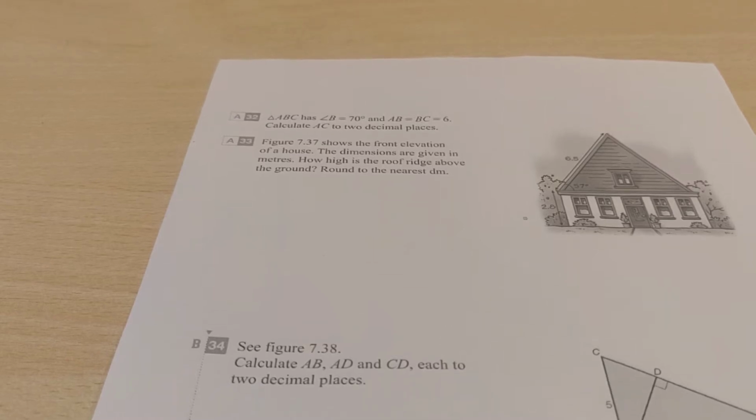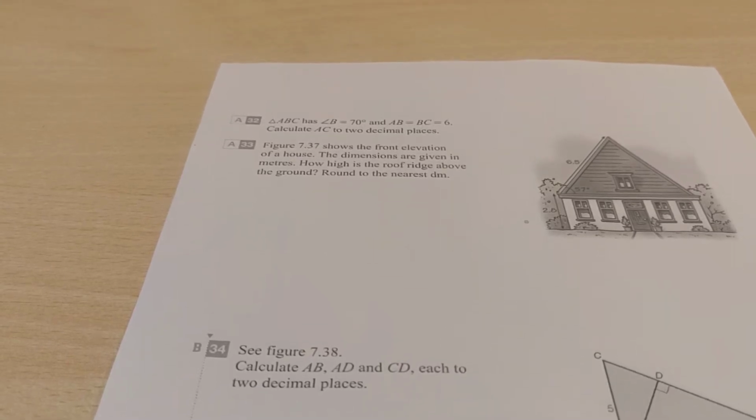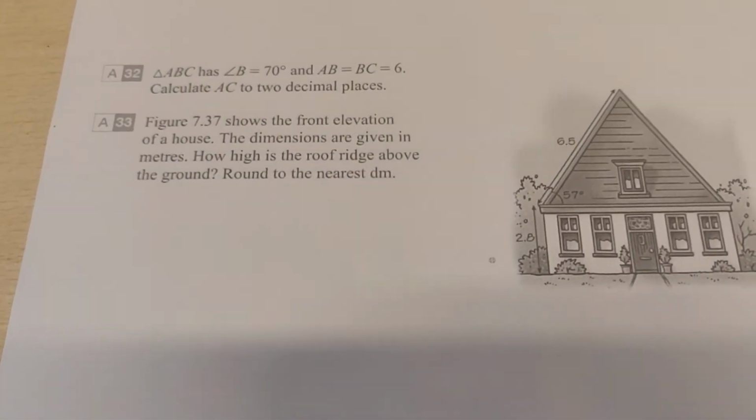Alright, there's another video for 3HT about exercise 33 and 34 from chapter 7. It's about trigonometry, so the cosine, the tangent and the sine. First let's take a look at exercise 33.